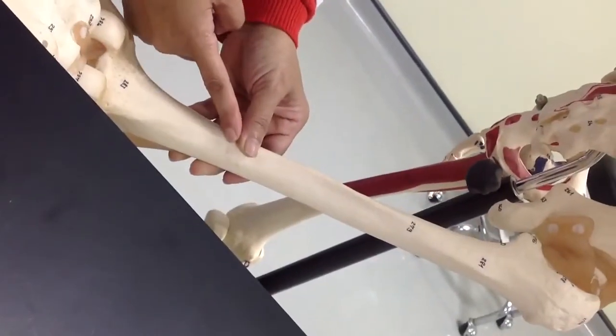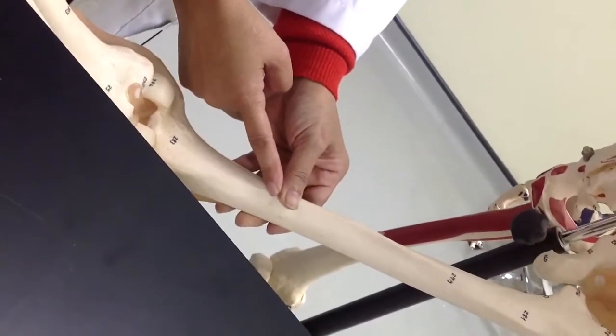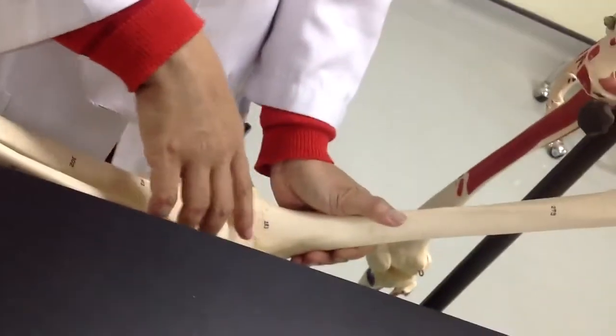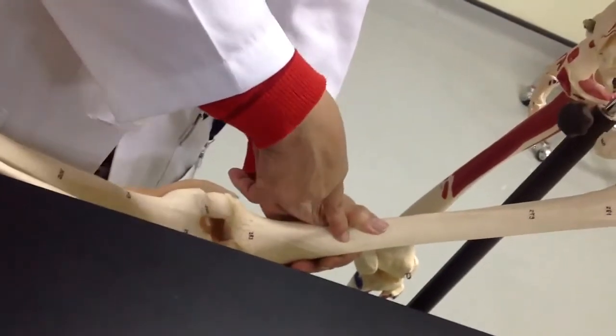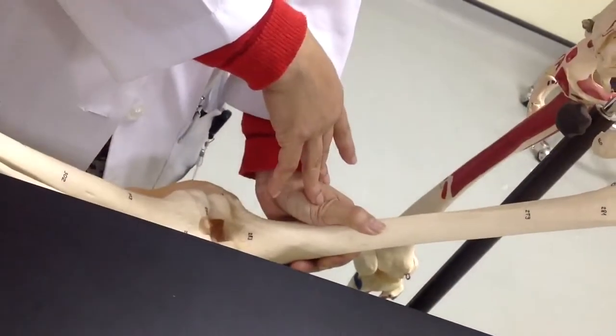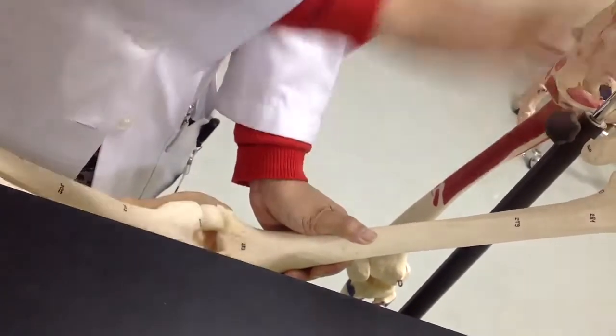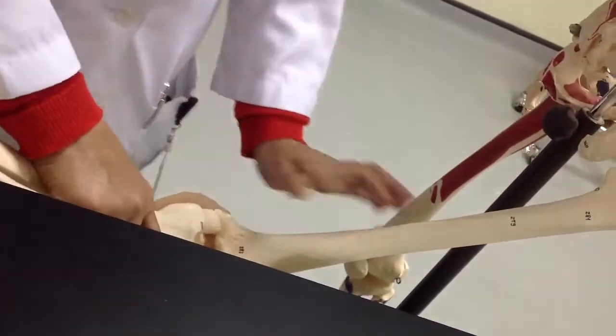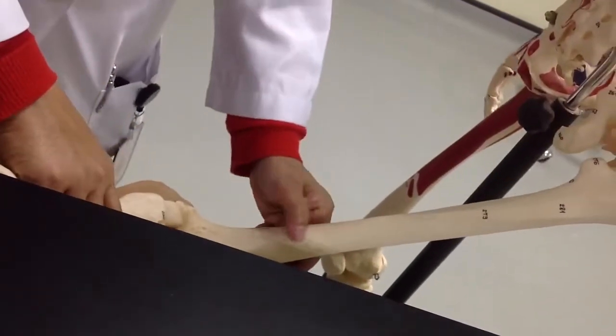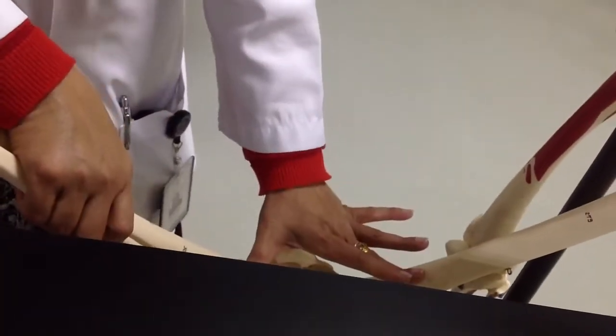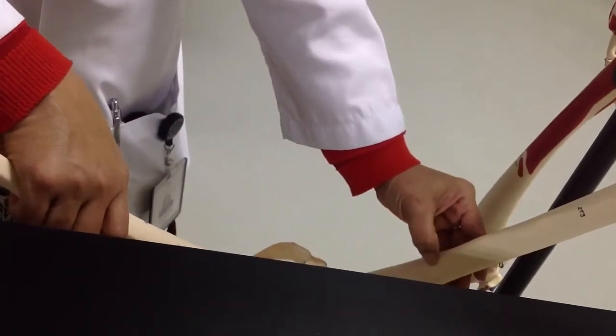Then here it divides into two arteries, the anterior and posterior tibial arteries. But first, the continuation of the femoral artery is the popliteal artery. So femoral artery, then from the upper apex to the lower apex is the popliteal. This is the upper part of the popliteal fossa, and this is the lower part of the popliteal fossa.